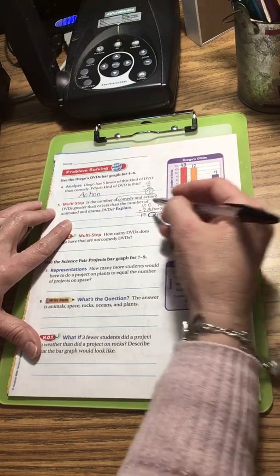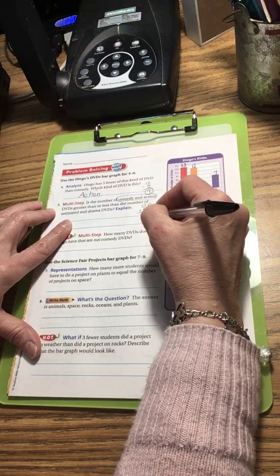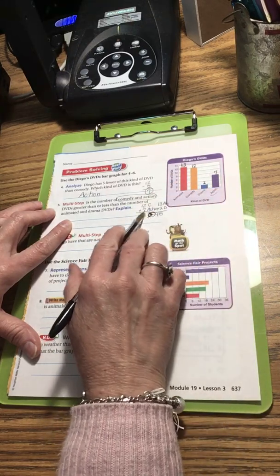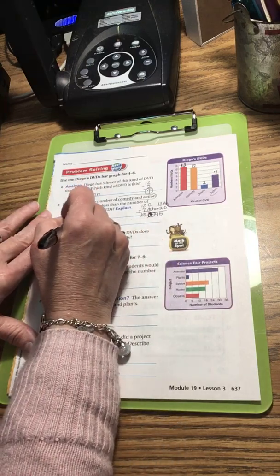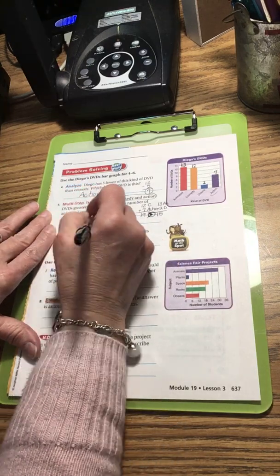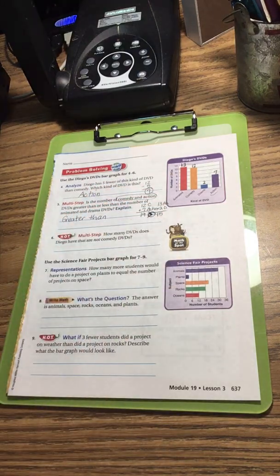So where would the alligator mouth go? It'd go toward the 19. So how do we read this? 19 is greater than 15. So you need to put greater than, because that's what they're looking for, greater than.